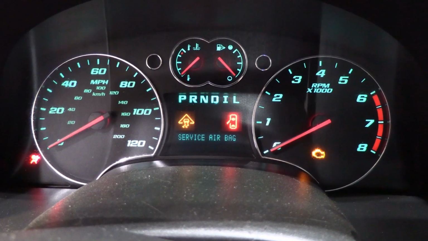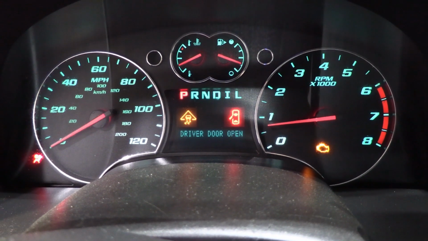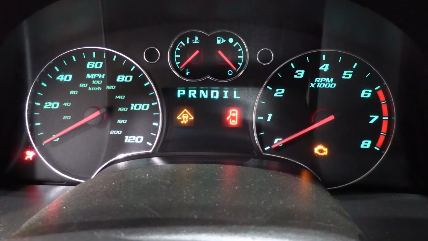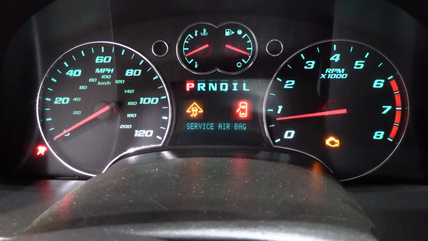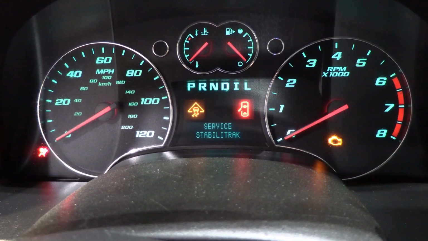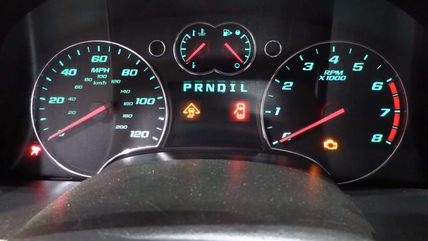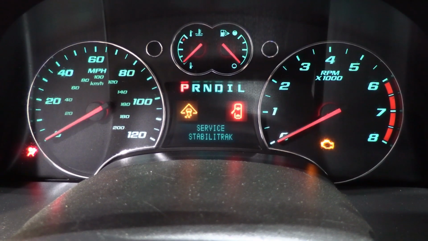Okay, so the dash is finally failing, guys. Okay, so the dash is failing now. We can watch it fail. And we can hear the door lock cycle as well. So we're having a major bus disruption, I think. I think this is a CAN bus disruption is what's causing this problem.